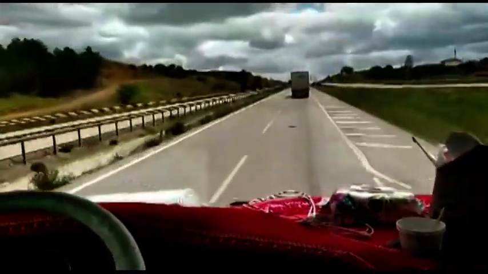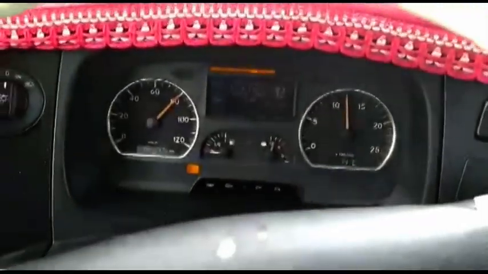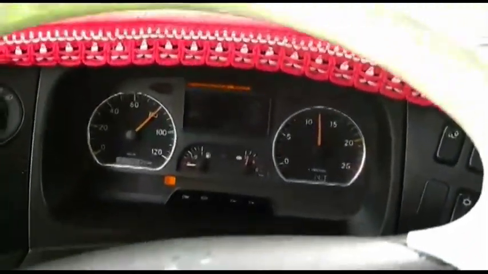Let's show the vehicle gauge again. Everything is normal at the moment and we are driving at the legal speed limit. There is no problem with the tachograph. Everything is as it should be.